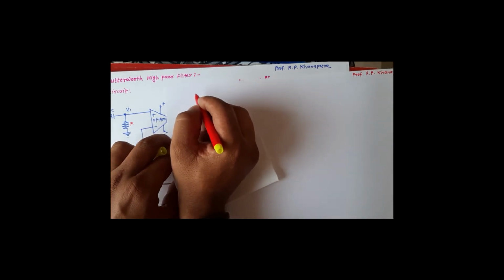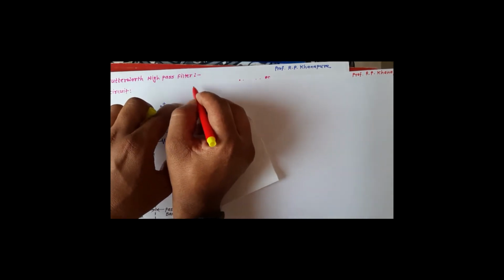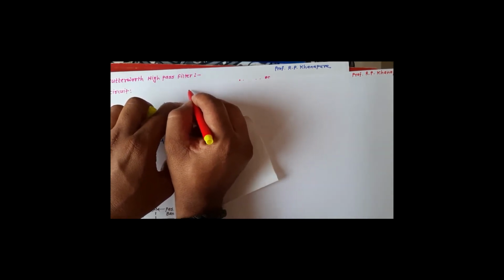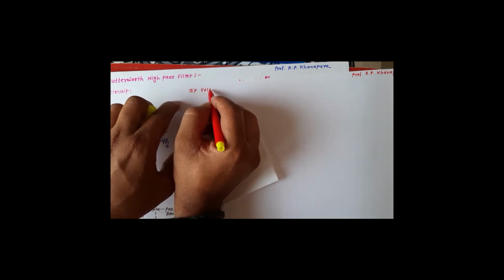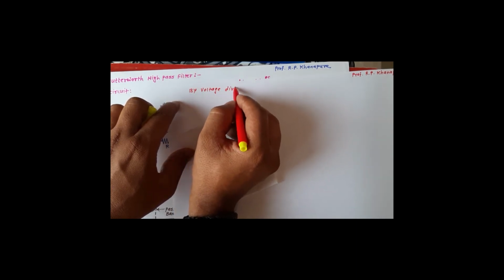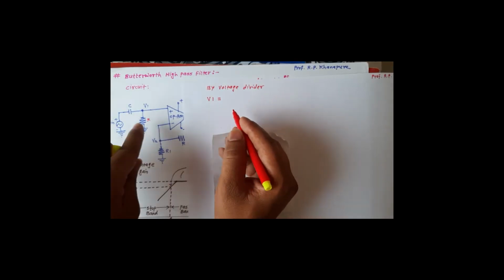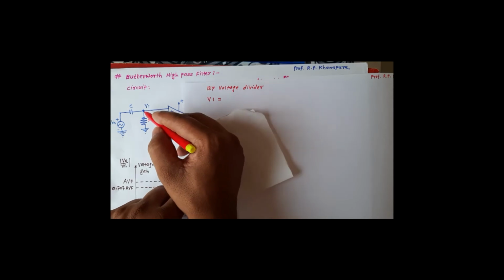use the concept of voltage divider. By using the concept of voltage divider, this v1 is equal to, see here, right?